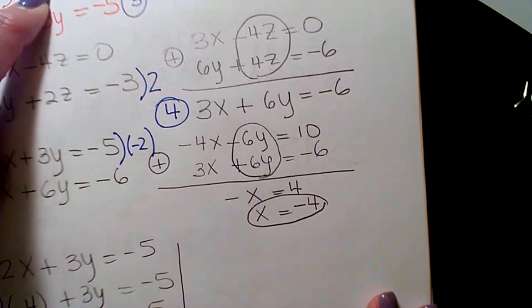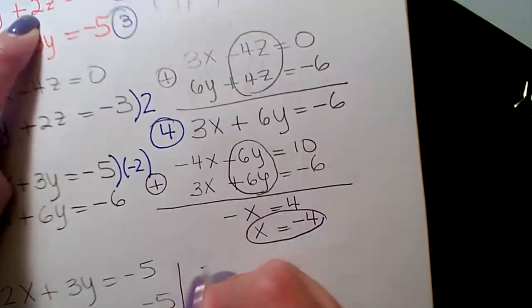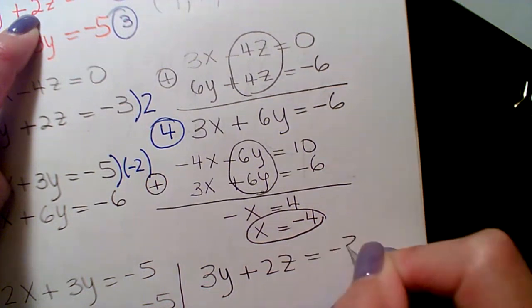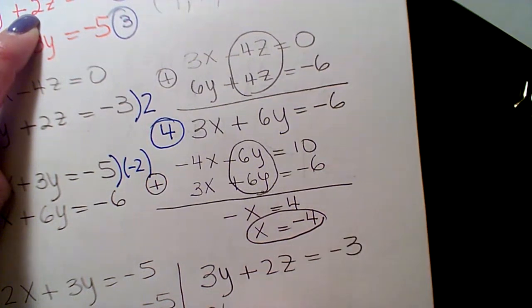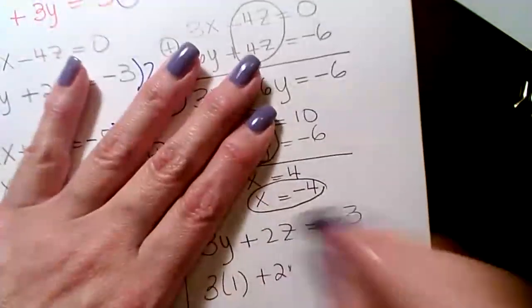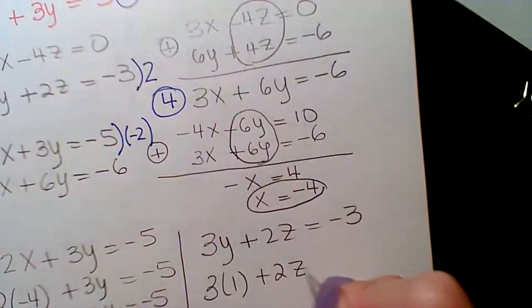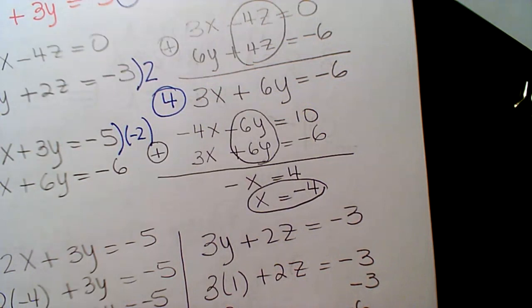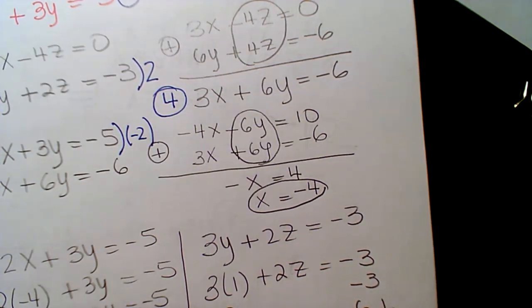I could get the z from this one, from the second one. 3y plus 2z equals negative 3 times 1. Oh, this one is the one that I don't have. So negative 3 and negative 3. Negative 6. So z is going to be equal to what?